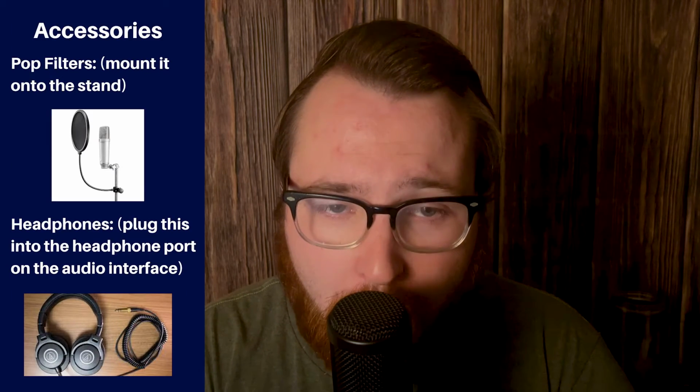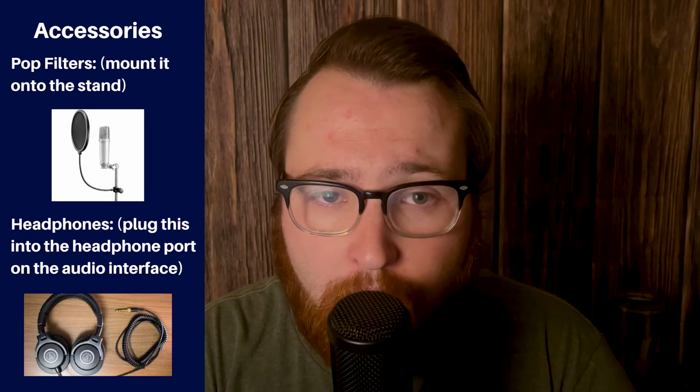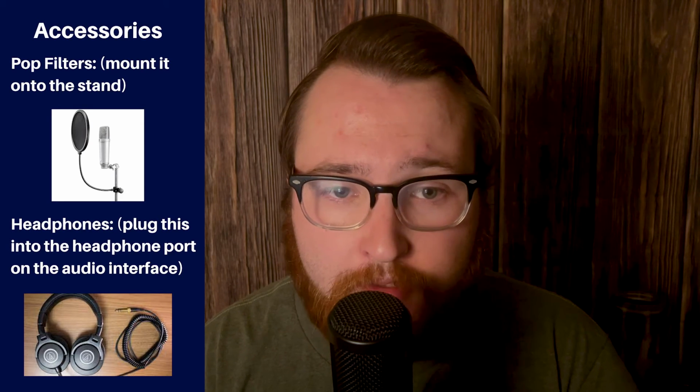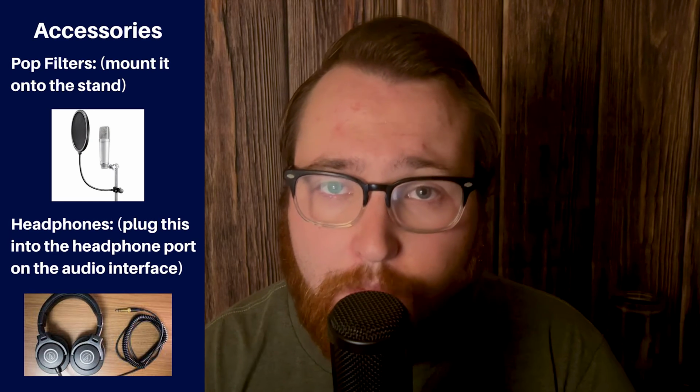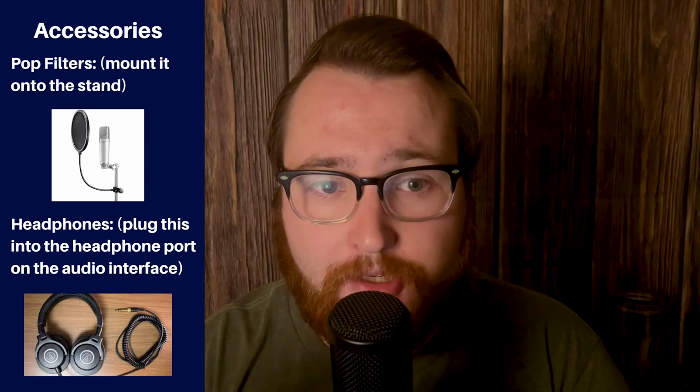And then we also have pop filters and headphones. Headphones aren't required, but it is great to listen back just in case you have anything going wrong. Pop filters are great because if you have those P's or those S's, then it really picks that up and you can actually block that from getting to the microphone. It'll be a much softer sound.